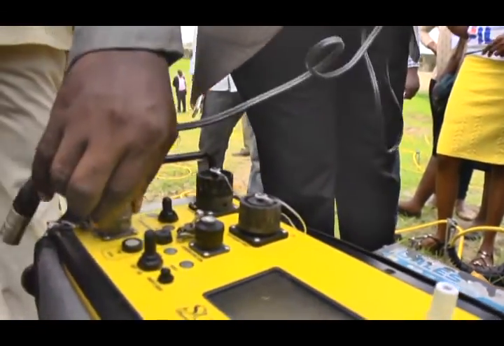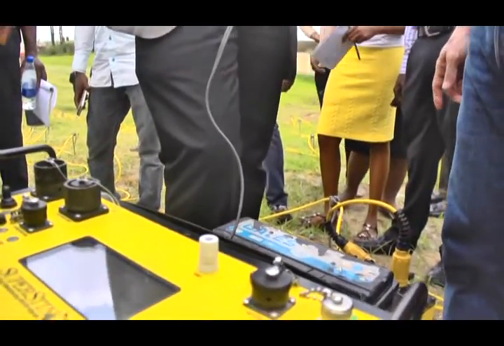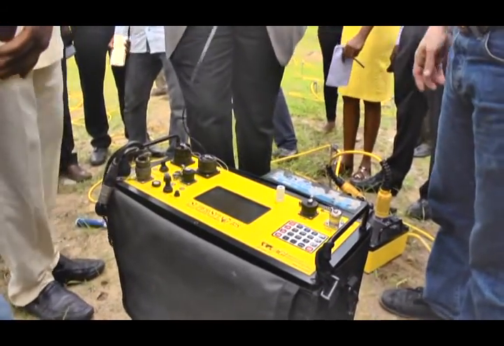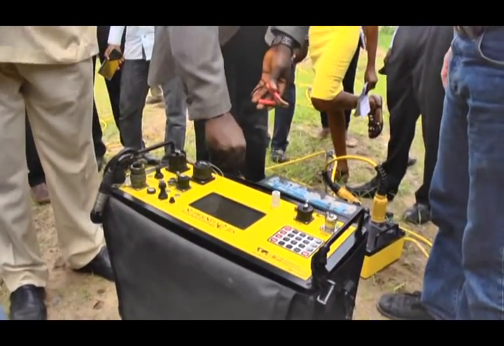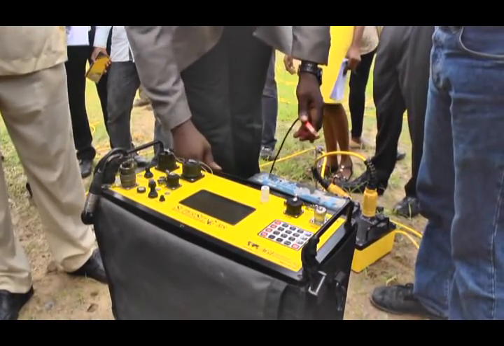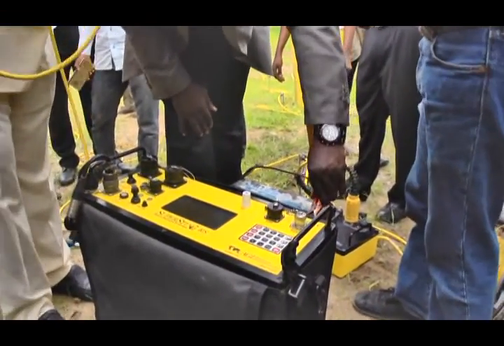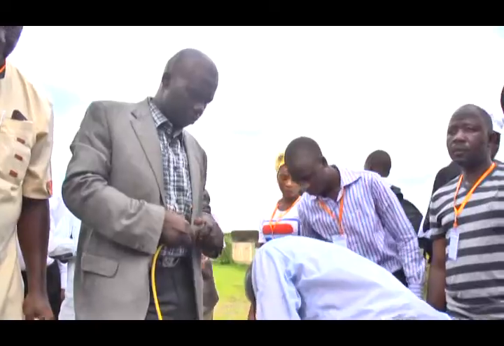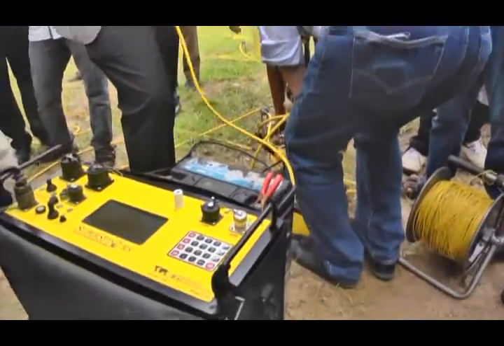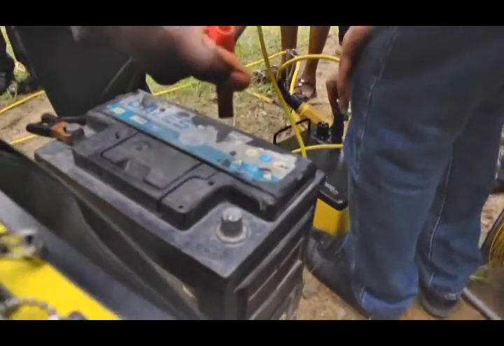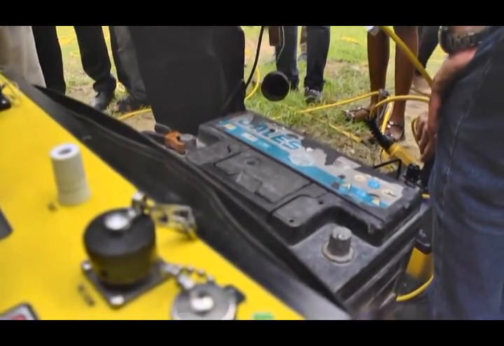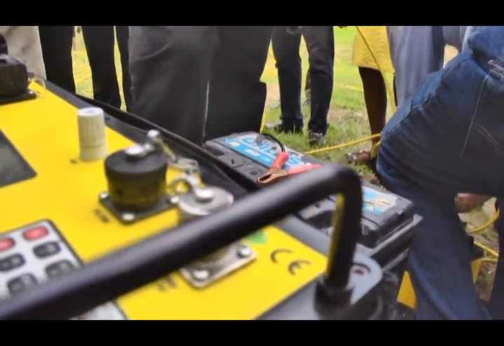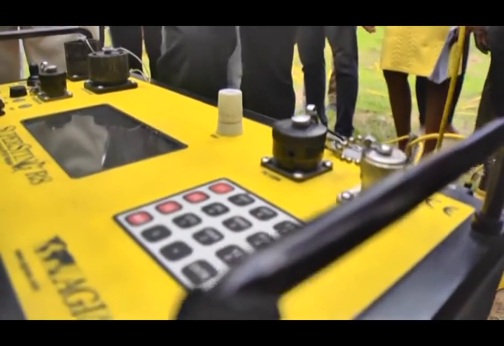So who has the cable there? Which cable? What do you see behind the cable? These are identical. So it doesn't matter which one you put. Yeah. I was wondering why you connected. Okay.